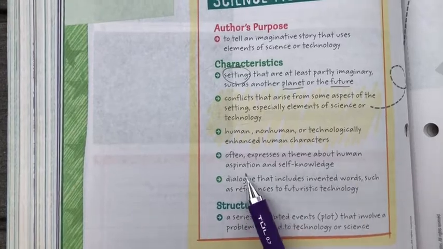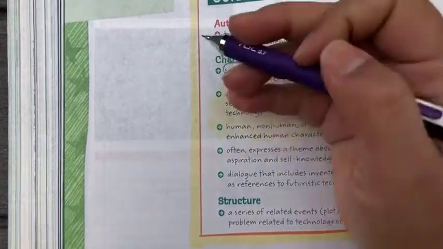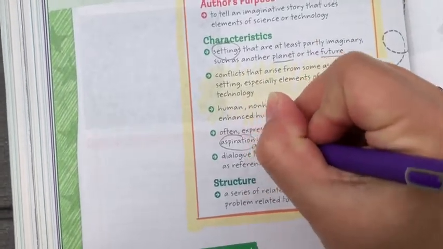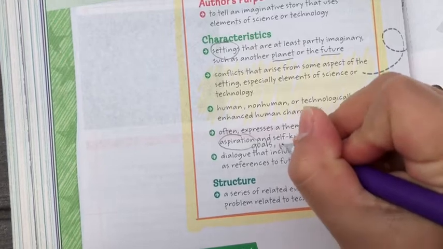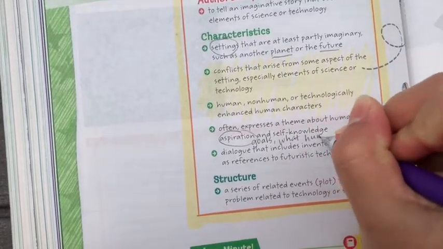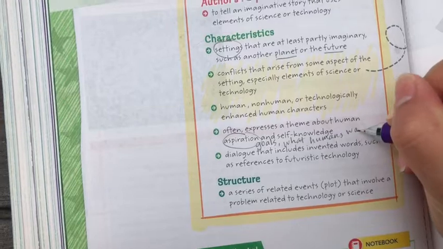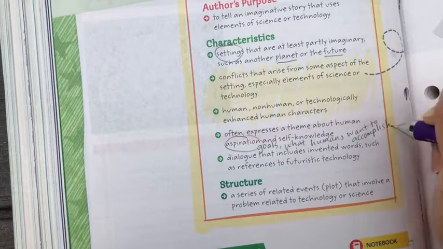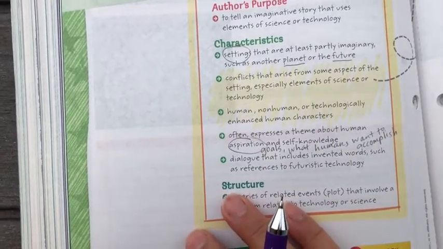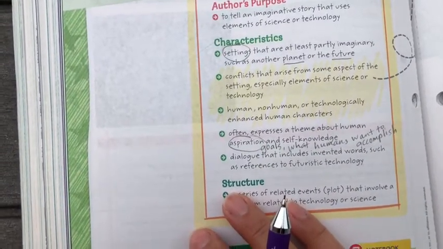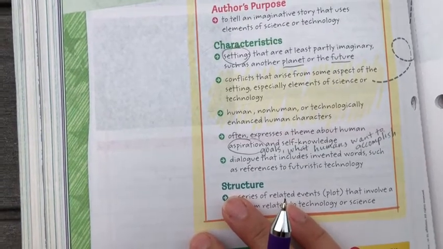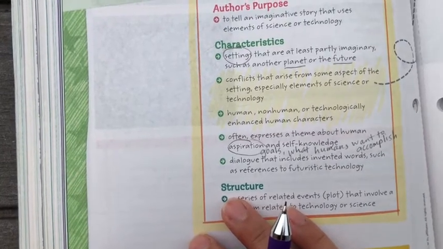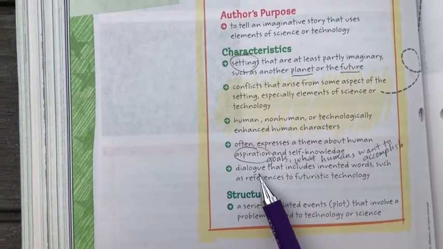It often expresses a theme about human aspiration and self-knowledge. So when we're talking about human aspiration, we're basically talking about the things that humans want to accomplish. So goals, what humans want to accomplish. And we can see the connection between human aspirations and science fiction, right? Because again, we're talking about some conflicts arising from how far humans are willing to go, where they're willing to follow their imaginations or whatever.